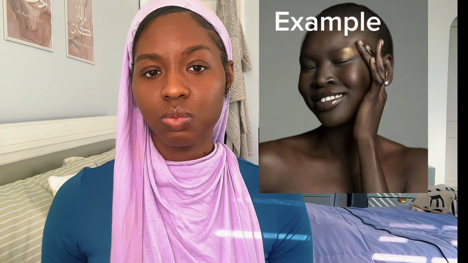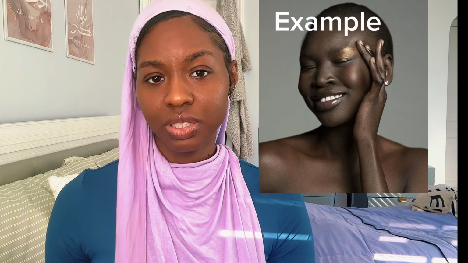A warm undertone is usually more tan, more peachy. Under natural light, your skin is going to look more tan or peachy. For people who have cool undertones, it's going to be more of a red or a blue hue. I know you sometimes hear people say they put foundation on and they look ashy.